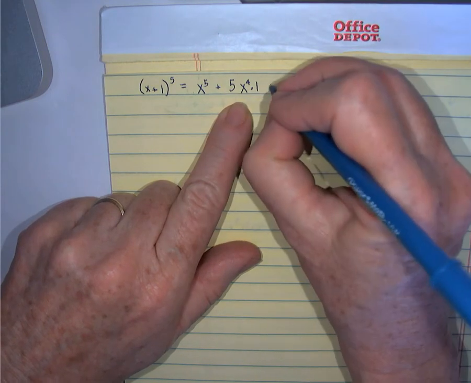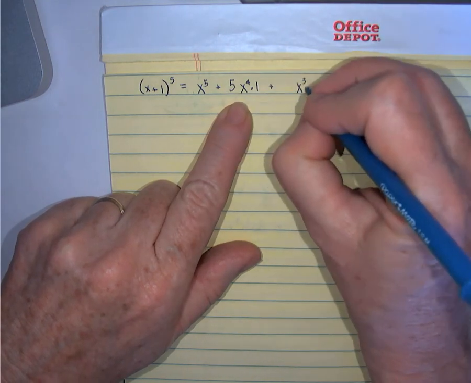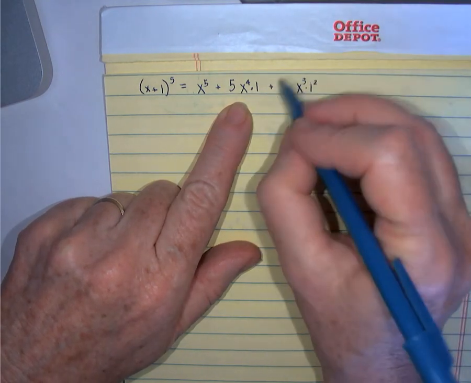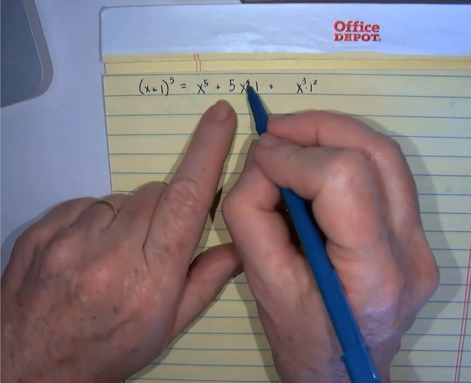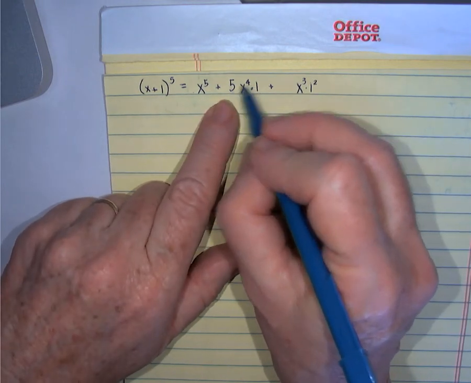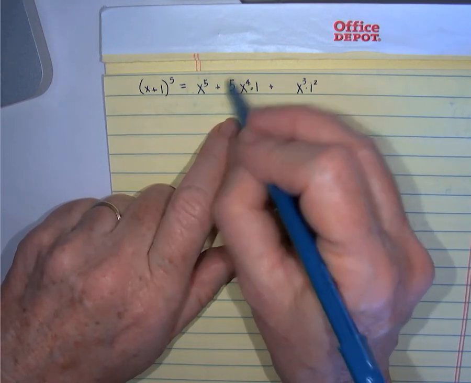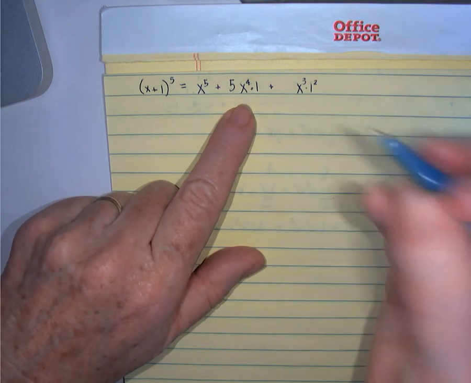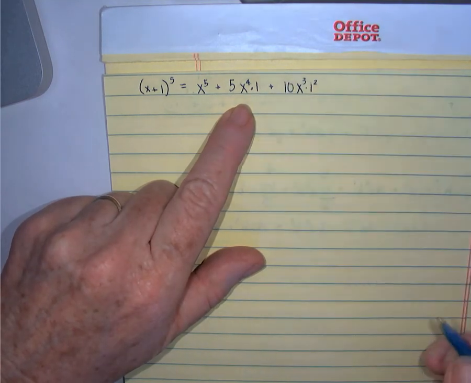For our next term, I know I'm going to have x to the third times 1 squared, but the coefficient here is going to be, again, I look at the previous term. This is 5 times 4 is 20. But since this is the second term, I'm going to divide that 20 by 2, and that gives us 10.